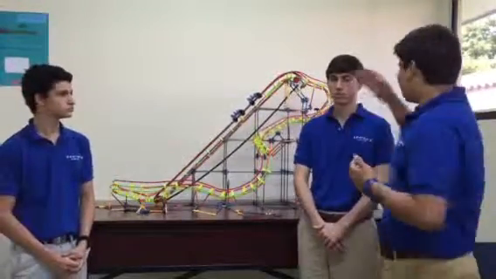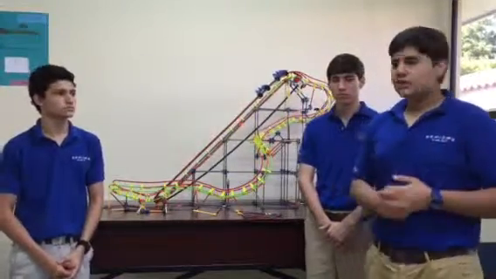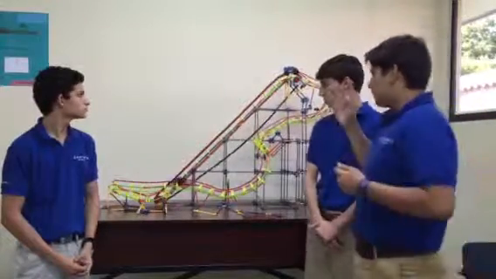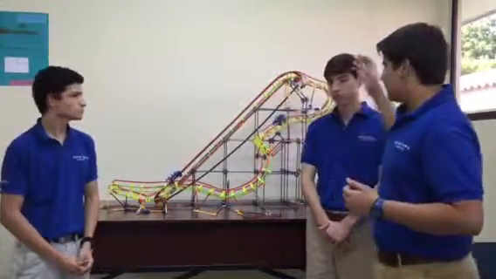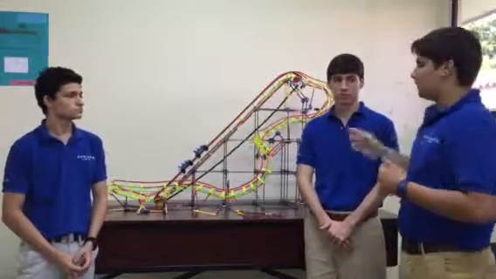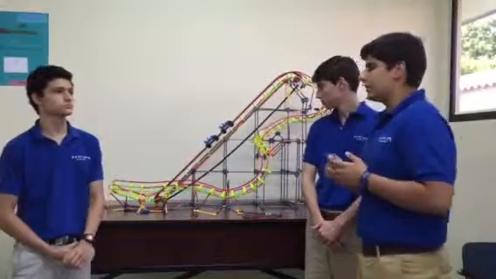As the car goes down the roller coaster, the potential energy converts to kinetic energy, which is the energy due to motion. As we may see, since it goes from the top to the bottom, potential energy is converted to kinetic energy.